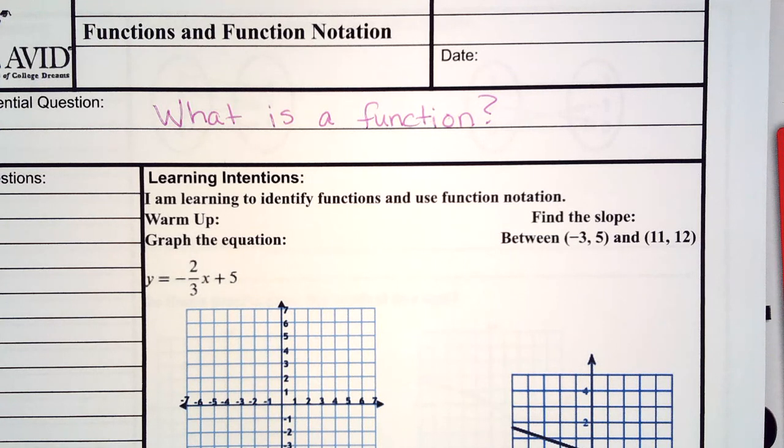Hello class, today we are looking at functions and function notation. Your essential question is, what is a function? Your learning intention: I'm learning to identify functions and use function notation. You've got 3 warm-up questions.